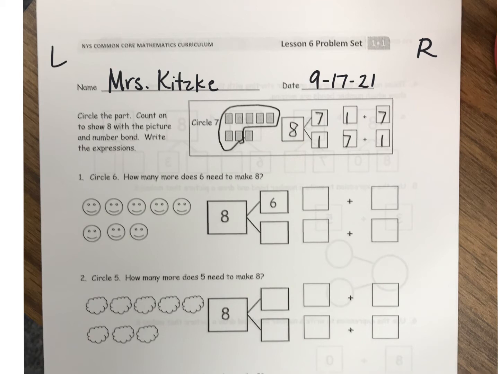All right, look at our learning goal for today. I can describe parts in groups of 8. Yes. Yesterday we made the number 7. Today we're making the number 8. Come on, learning goal. There we go. I can find different parts in groups of 8. So we're going to make that number 8 today.